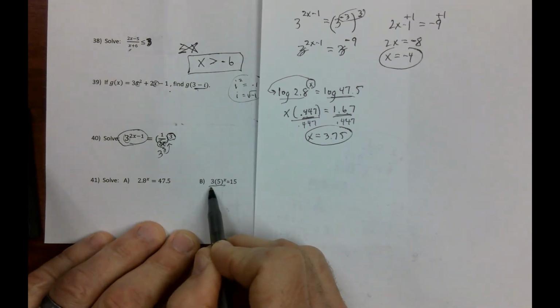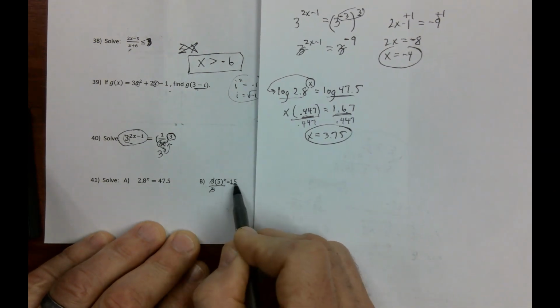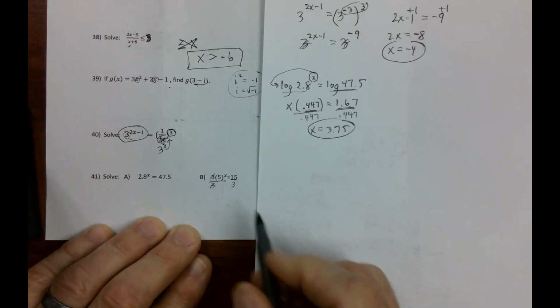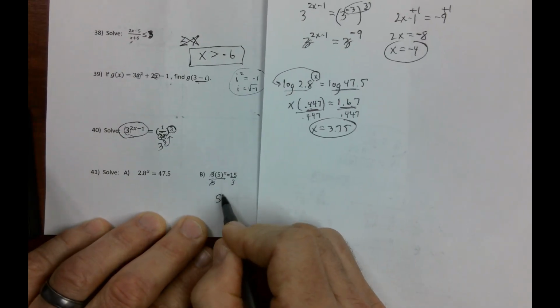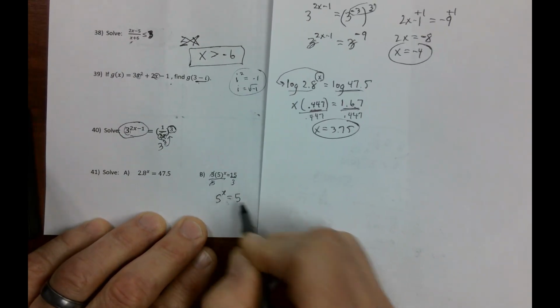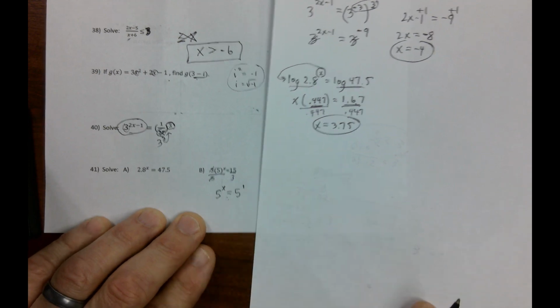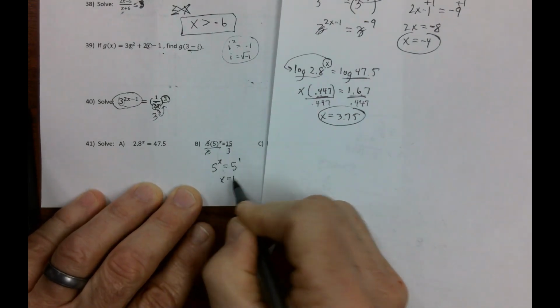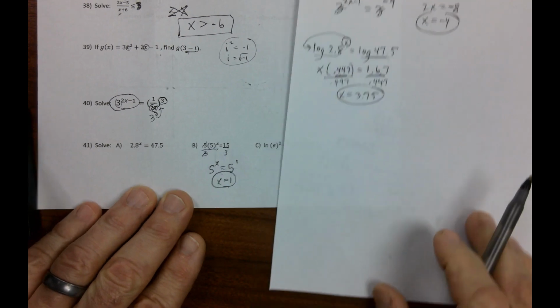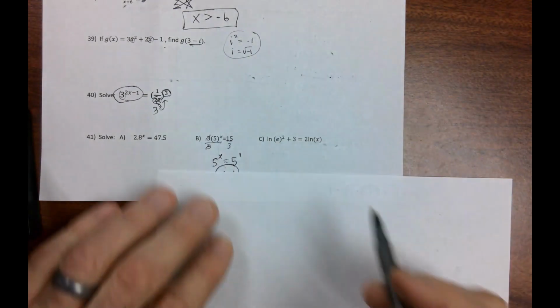So there's A. B, little different thing going on here. I'm going to divide this by 3 to get rid of that, divide by 3 to get rid of that, and I get 5 to the x equals 5. Now look at this, there's an invisible 1 there. So x is 1. Just has to be. Common bases, happy places.